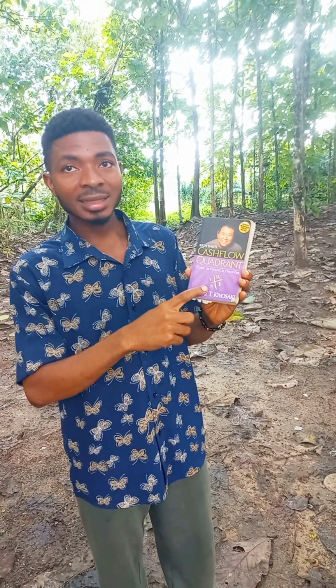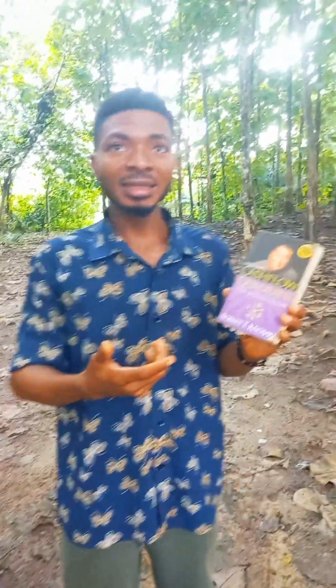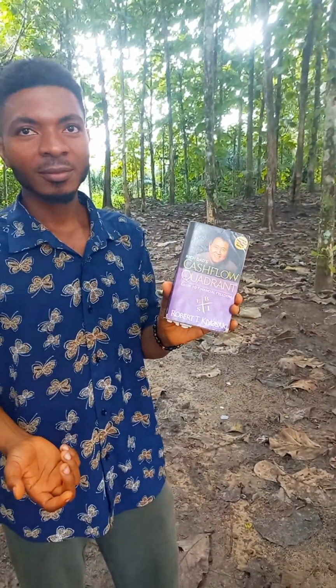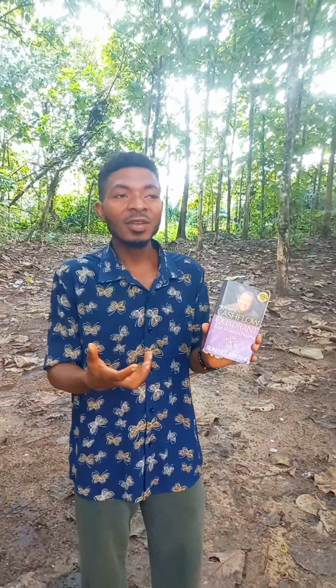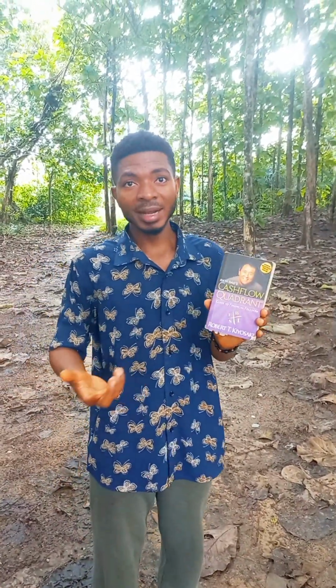Like the S, which is the self-employed. Examples of people that are self-employed are taxi drivers, people that own a hairdressing salon. If you are sick as a taxi driver and you don't go out to drive, definitely you will not earn money. Or you own a small business, maybe you sell provisions, little items in the market.